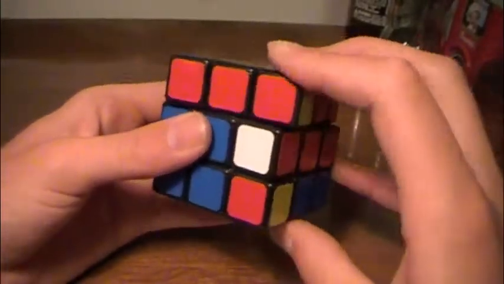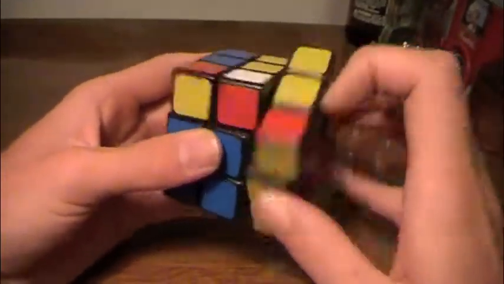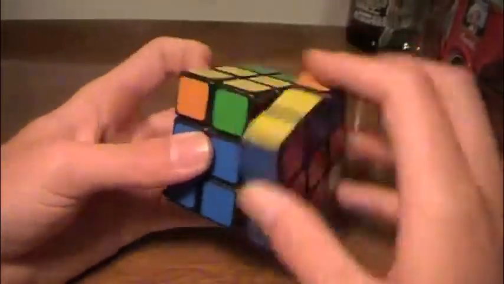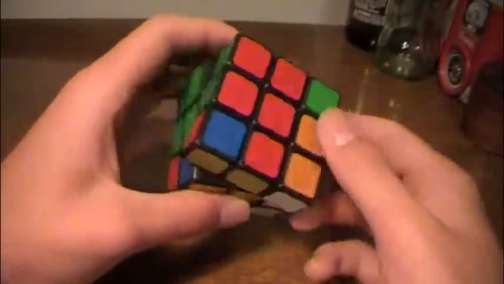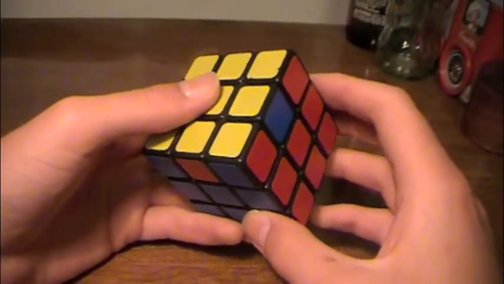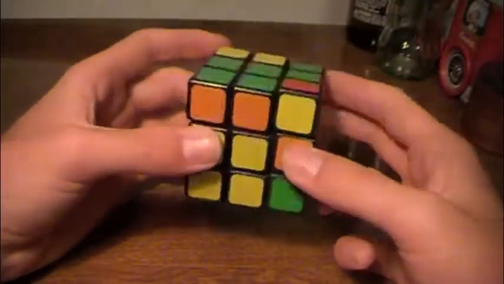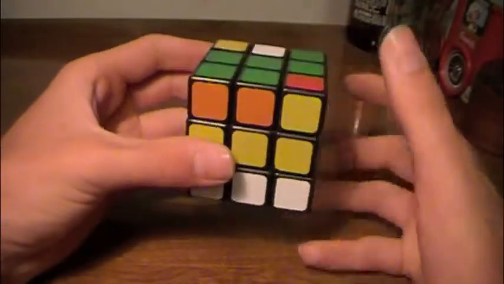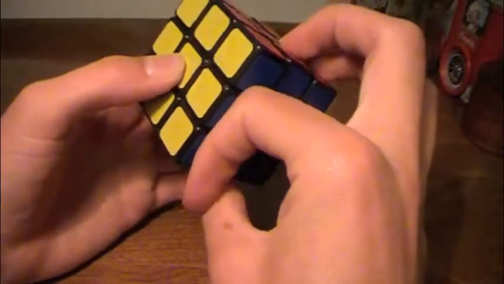You can also do the opposite reverse of that, which I'm just not going to go through because it's pointless. If you're that into it, you can figure it out by yourself. Dan Knights uses this algorithm. R B prime, R prime, B F, R prime, B prime F, R prime, B, R, F2 U.